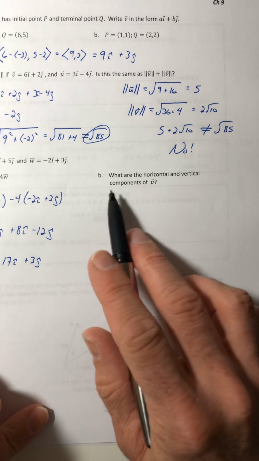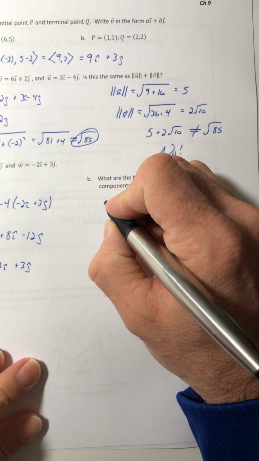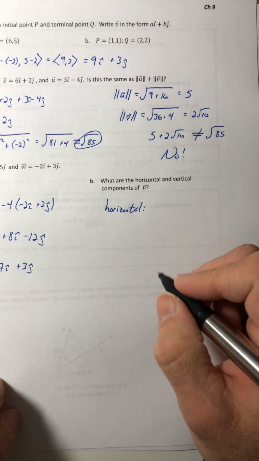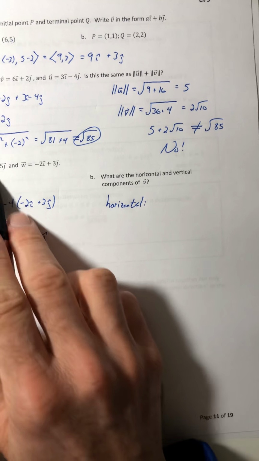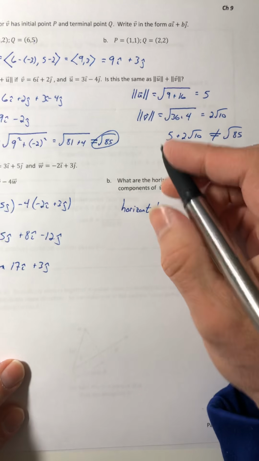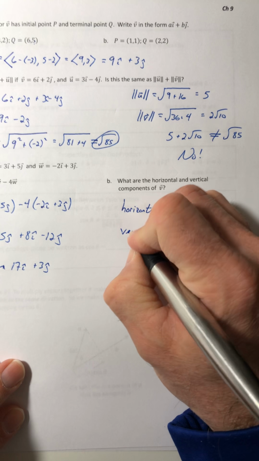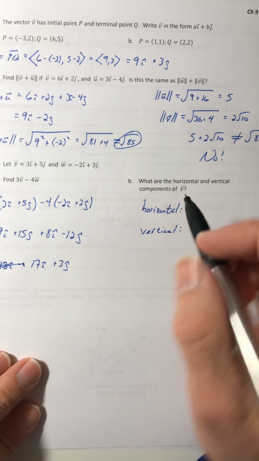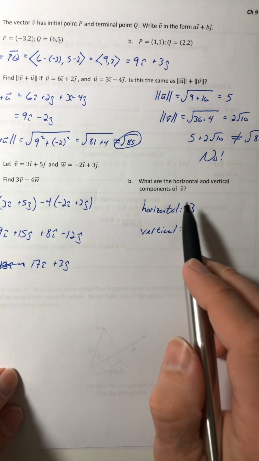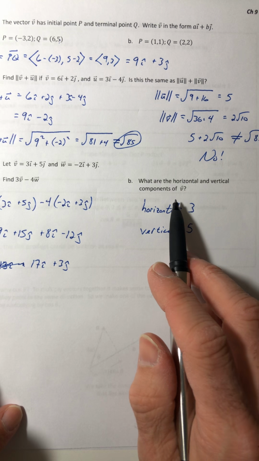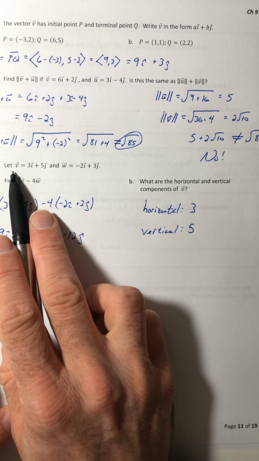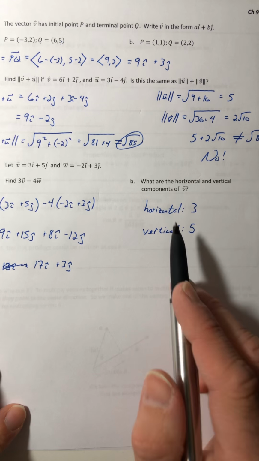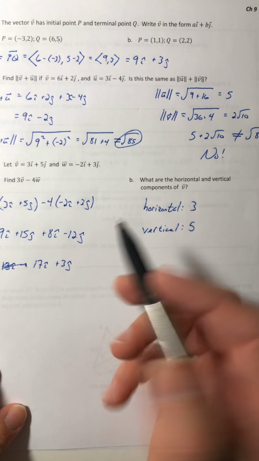Okay, and then the last part: what are the horizontal and vertical components of v? This one should be pretty easy. You just have to look at the vector and write an answer down. The horizontal is the number in front of the i, so that's 3. And then the vertical is the number in front of the j, so the 5. The only tricky thing on this one is to make sure you're looking at the right vector. If they want vector v, you look at vector v. I see that a lot of times too: you know exactly what to do, but you're looking at the wrong vector.